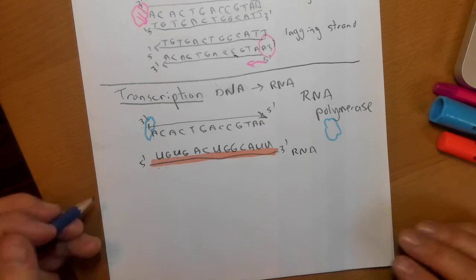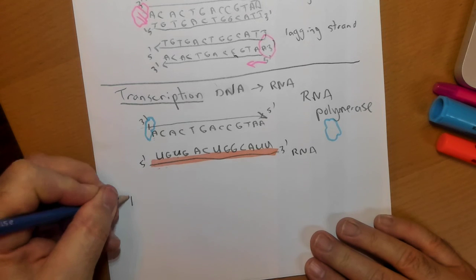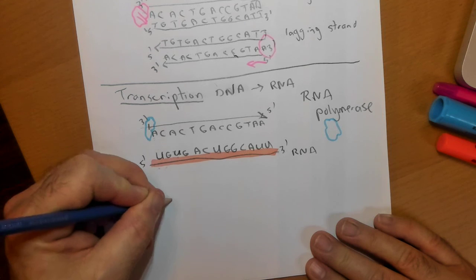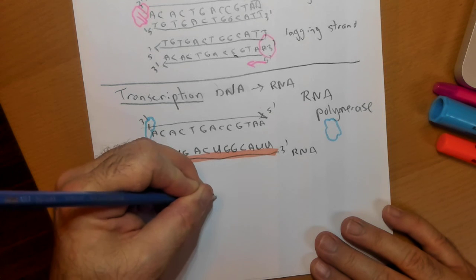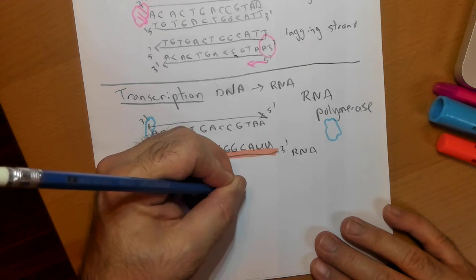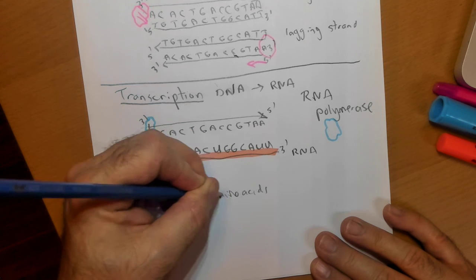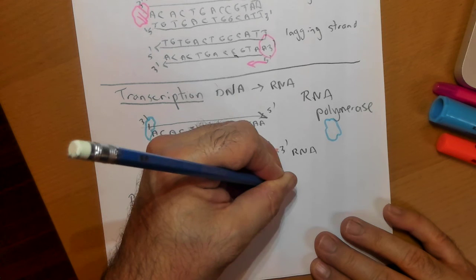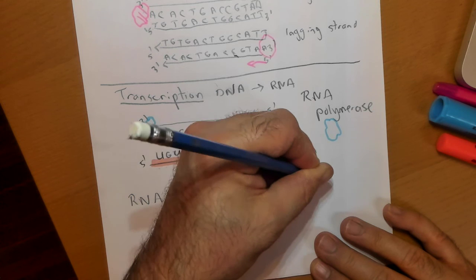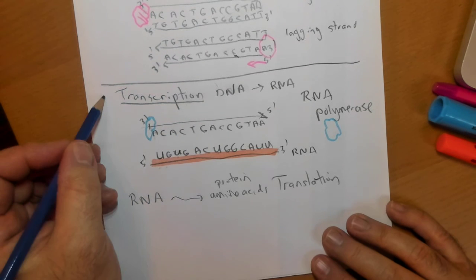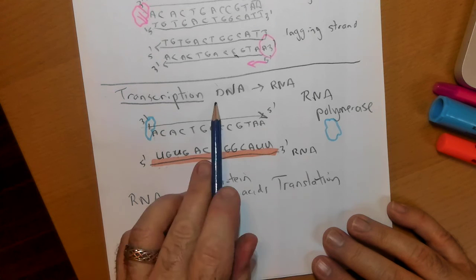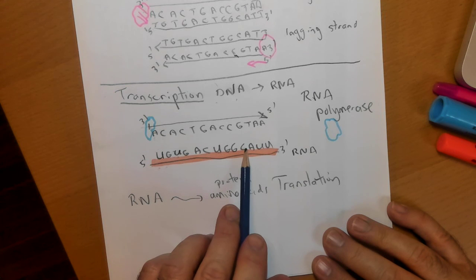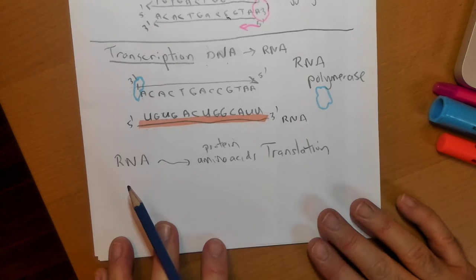Transcription then is followed later on. We'll worry about how the RNA is converted into amino acids in a protein. And that's called translation. That's for a later date. So transcription: DNA is read, RNA is built. That's all.